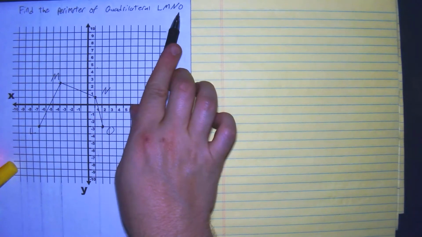Find the perimeter of quadrilateral LMNO. So this time, the last video we did the Pythagorean Theorem. Here we're going to be using the Pythagorean Theorem.